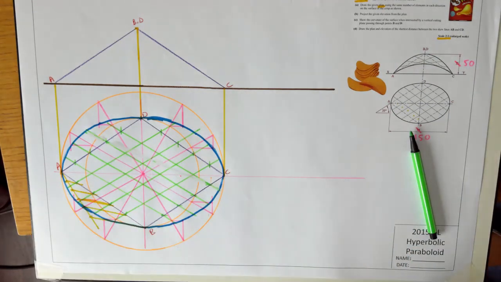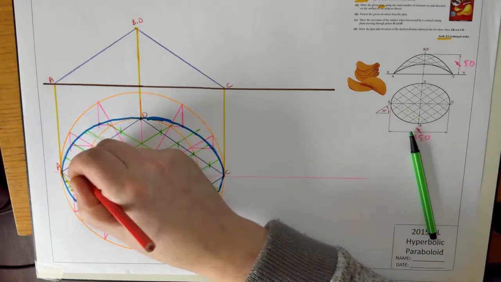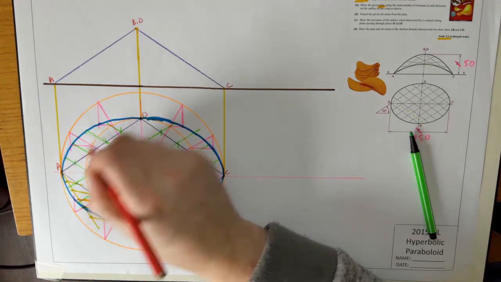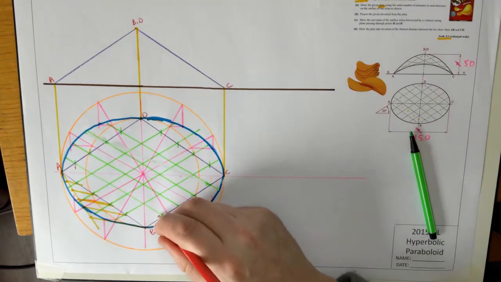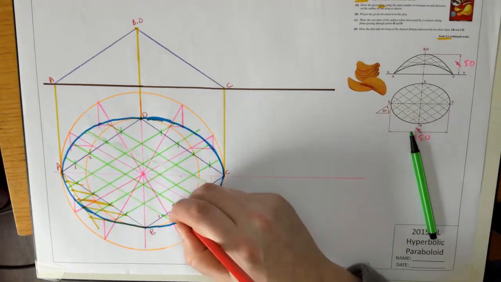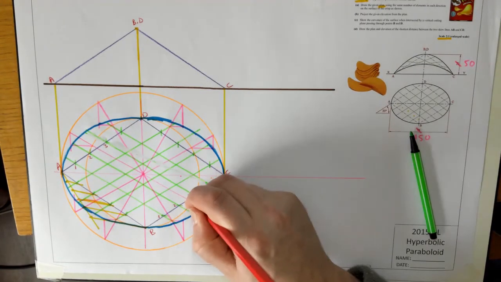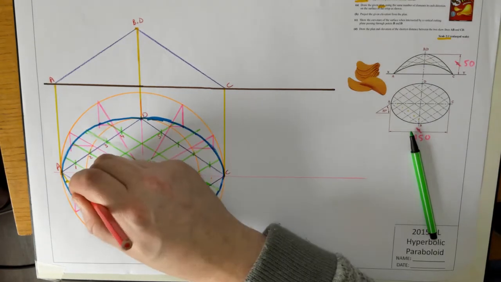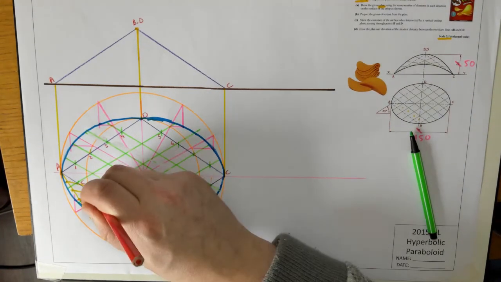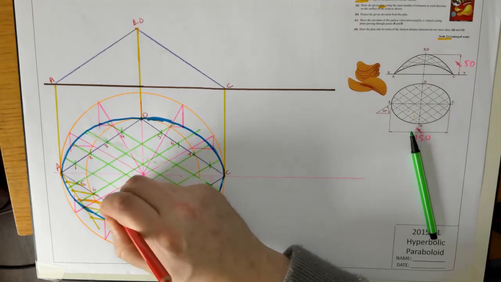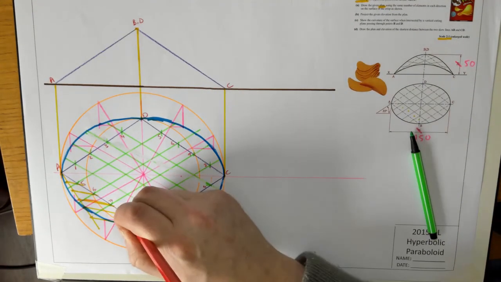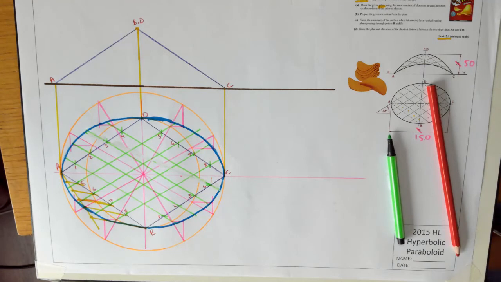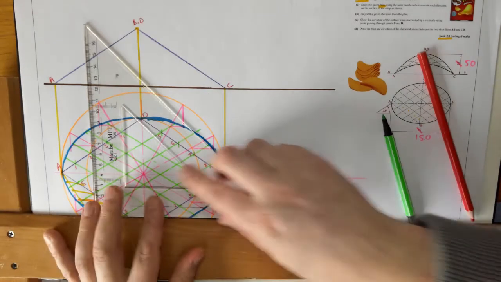Obviously ignore that one there as best you can. So what I'm going to do is number these bits here. Again, the same as I normally would, but I'm numbering the point where it's on the line AD. So 1, 1, 2, 2, 3, 3, 4, and 4. And then we've got 5, and 5, 6, and 6, 7, and 7, 8, and 8. Okay, so I'll bring those up. So 1 is on the line AD.